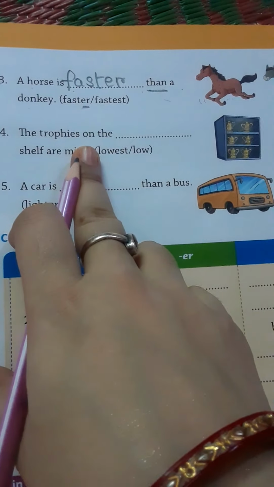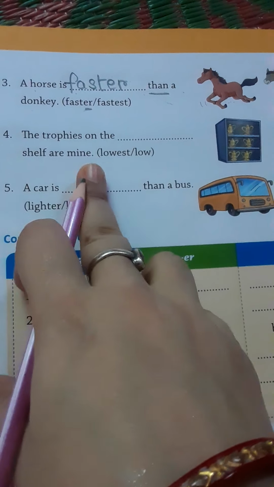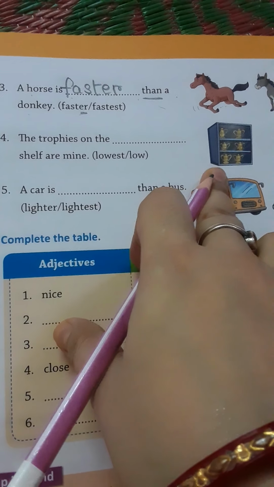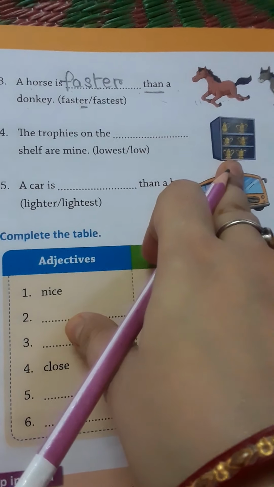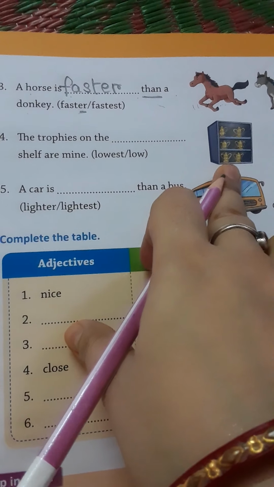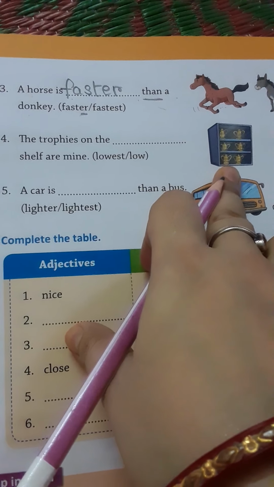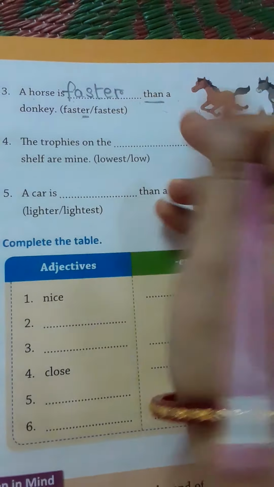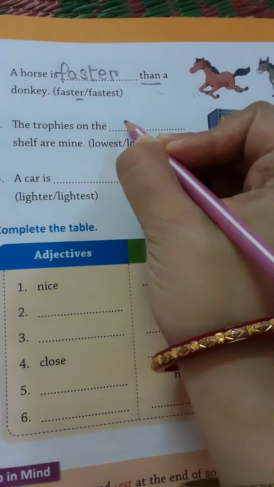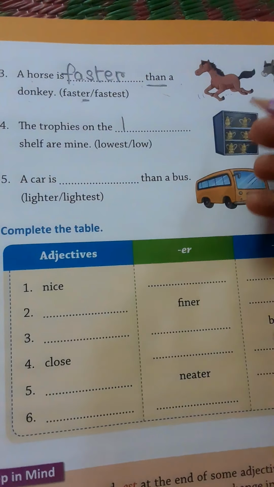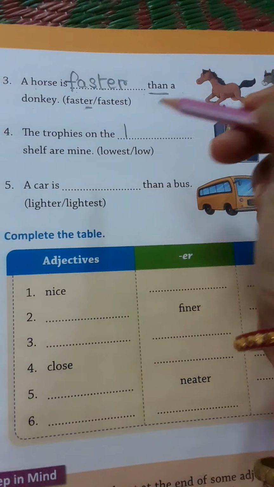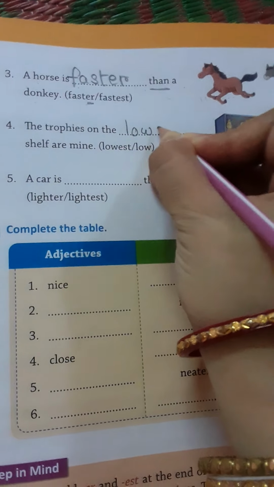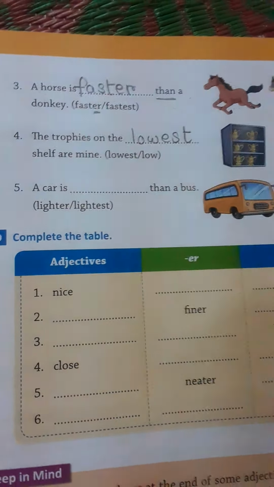The trophies on the dash shelf are mine. Now see, there are more than 2 trophies. So we will use the superlative form of the adjective. So which one is the superlative form? Lowest. The trophies on the lowest shelf are mine.